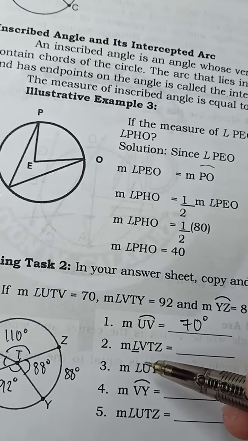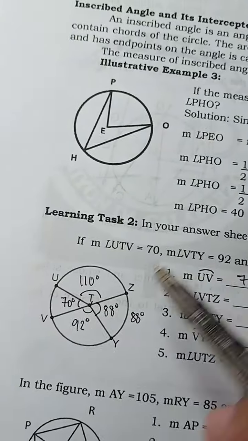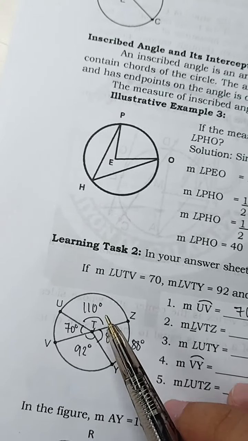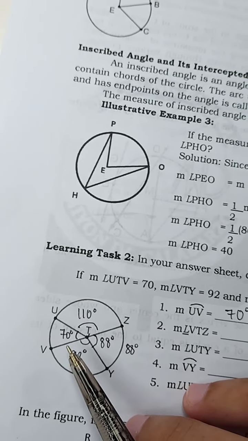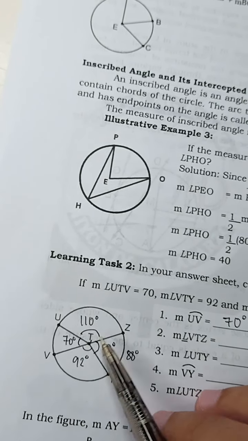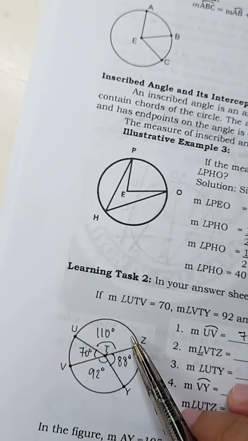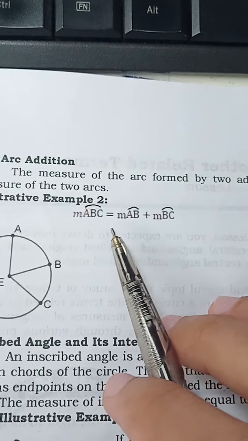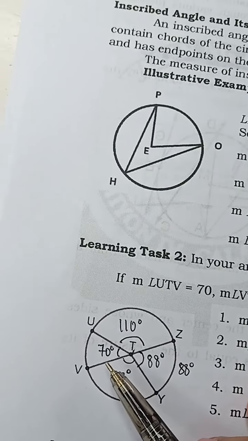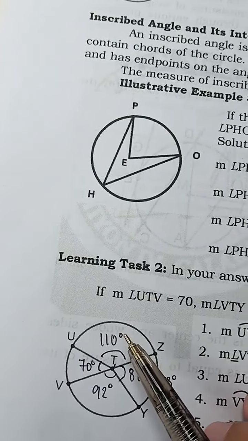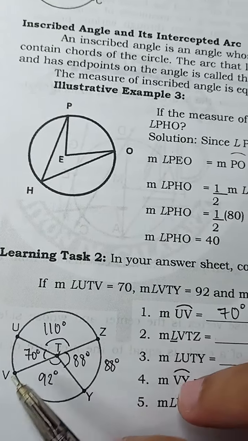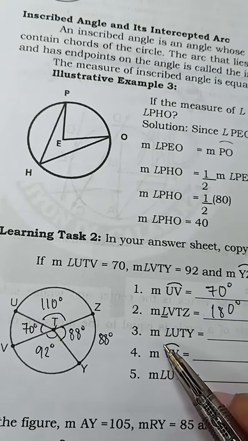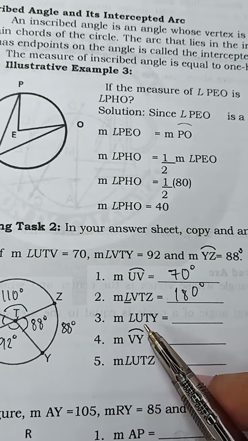So the answer here for angle VTZ is 110 degrees. Then we add 70 for the arc addition I discussed earlier. So 70 plus 110 is 180 degrees. So it is a semicircle, 180 degrees.